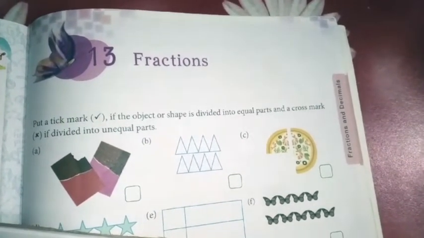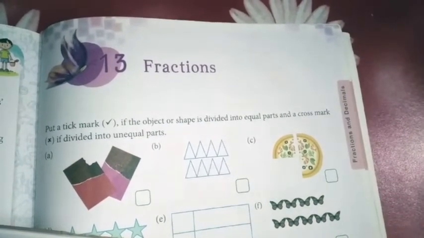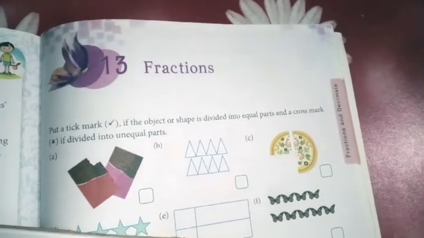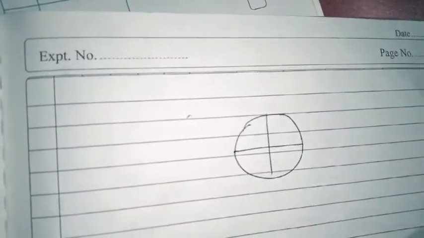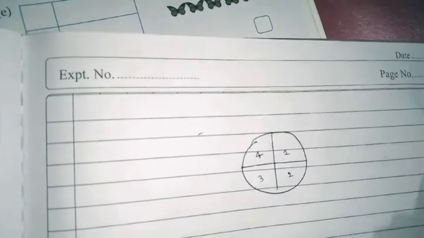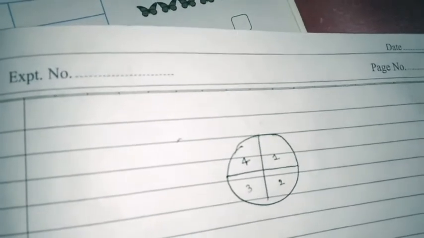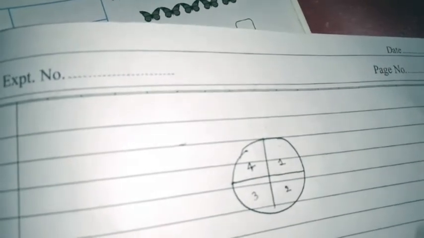Today, we will learn about fractions. Before starting fractions, let's understand what is known as equal parts. Suppose this is a pizza and it is divided into four equal parts. First part, second part, third part, and fourth part. So the pizza is divided equally. Equally means that each part has equal lengths or breadths.